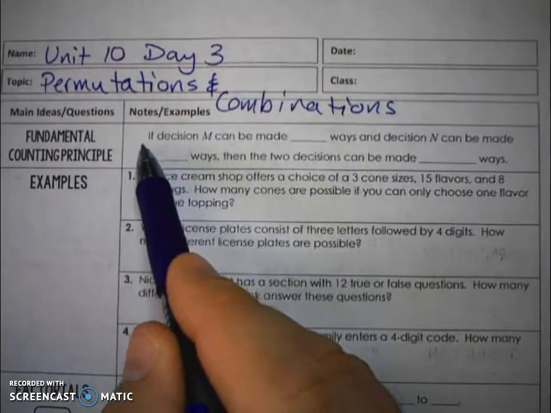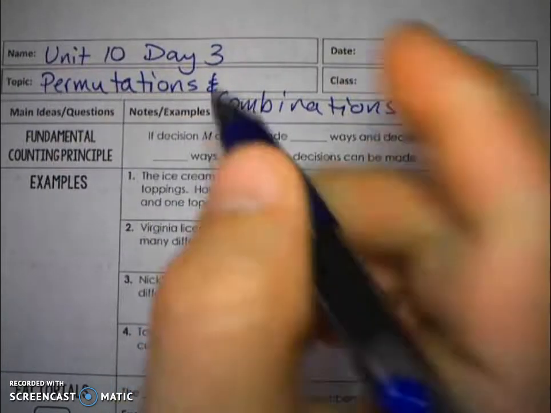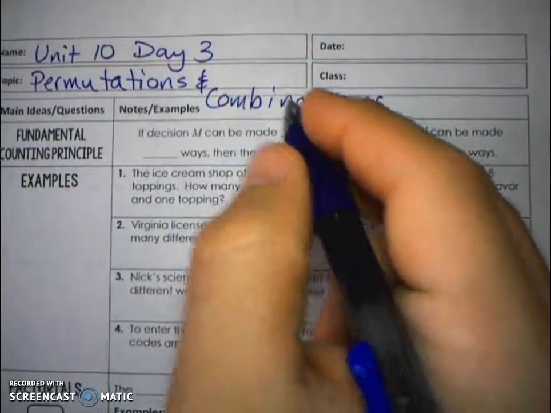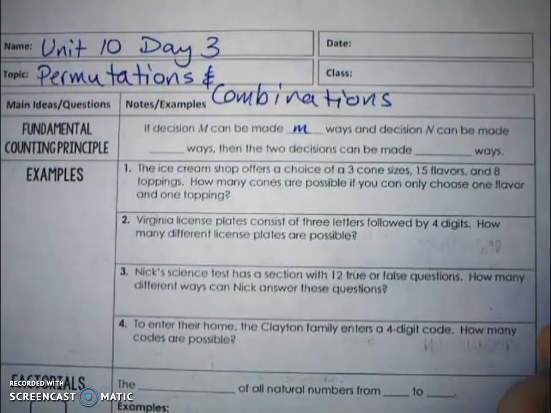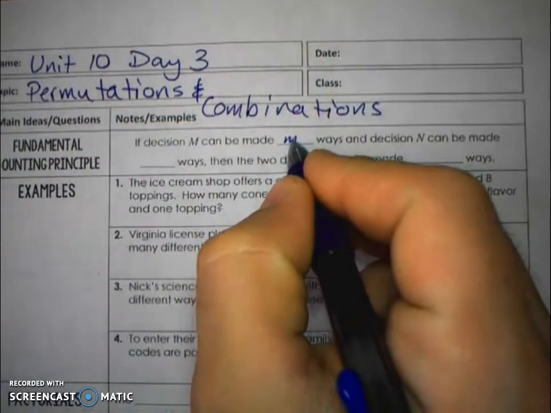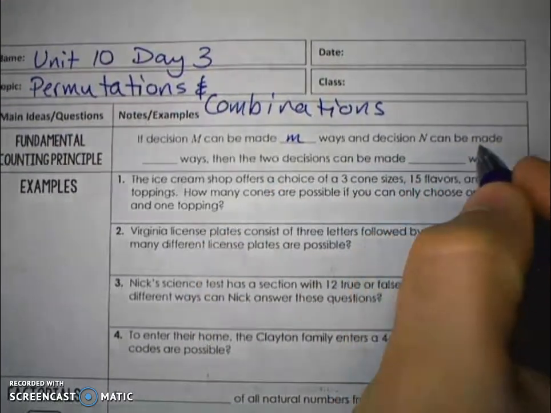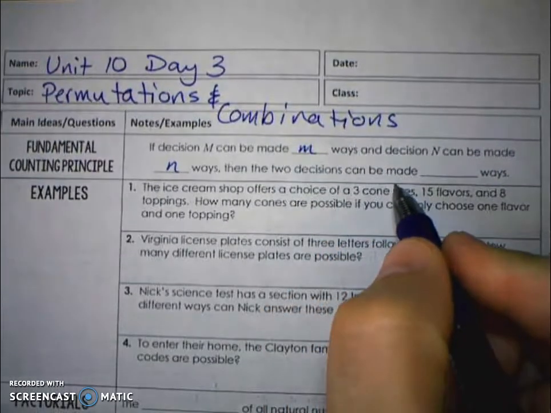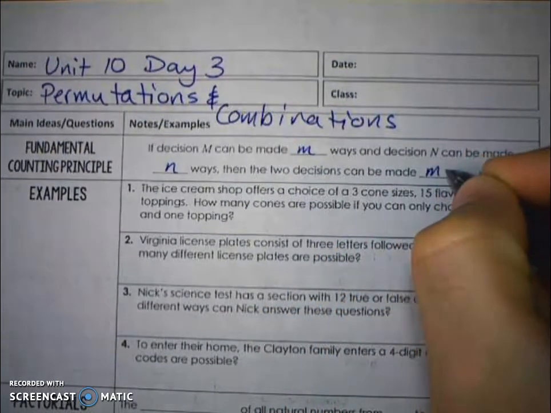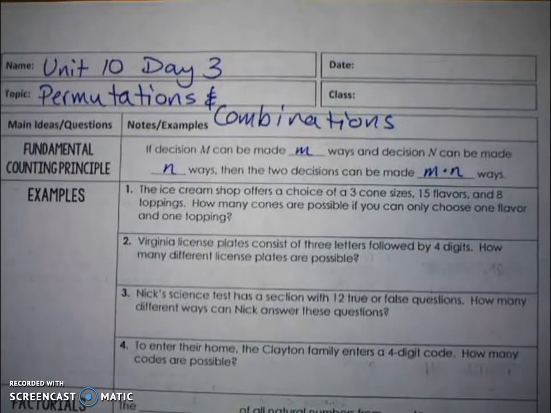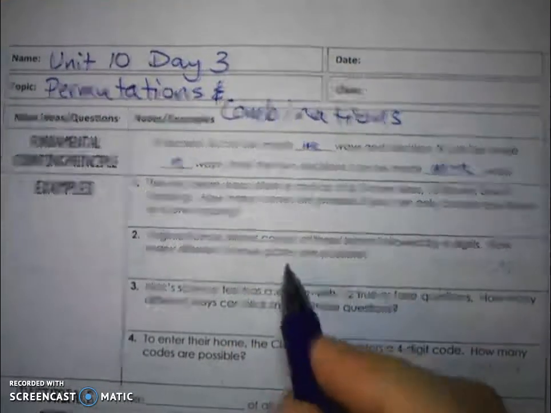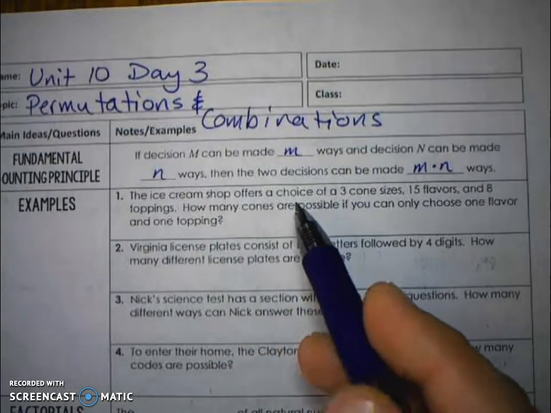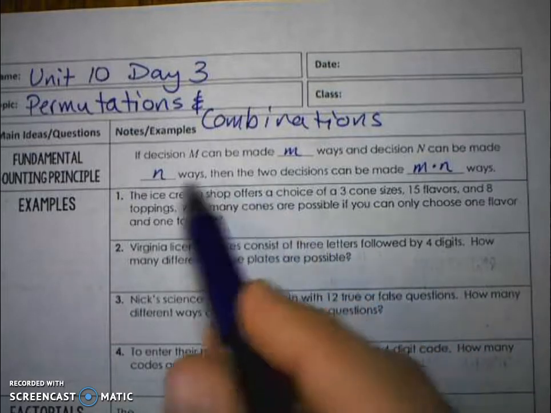Okay, so in this first part, if a decision, we're just going to label it M, so if one specific decision can be made, we'll just use M ways, so this just represents a number, so any number of ways, and another decision can be made, we'll call that N number of ways. The two decisions can be made together by multiplying all the possible of one times all the possible of the other. So we're just going to multiply those. It's easier to understand when you look at the example. So here's where this comes into play.